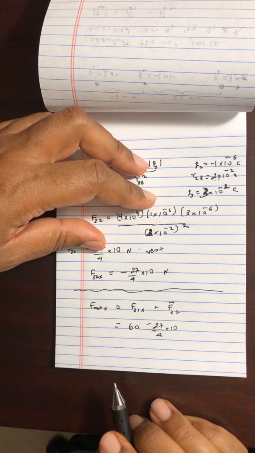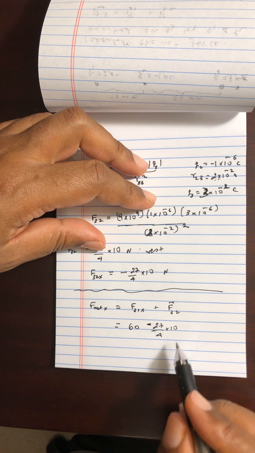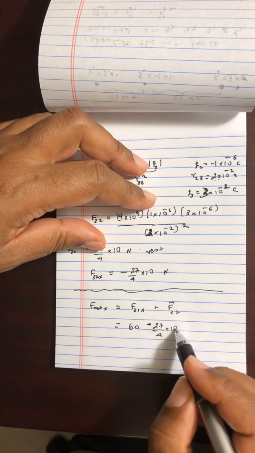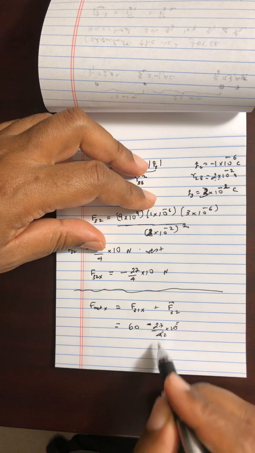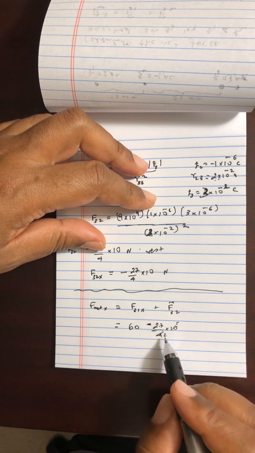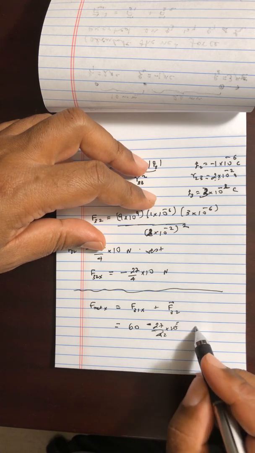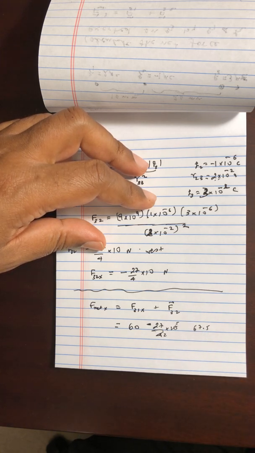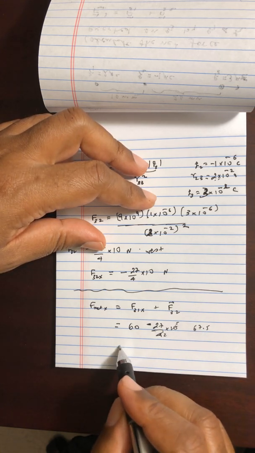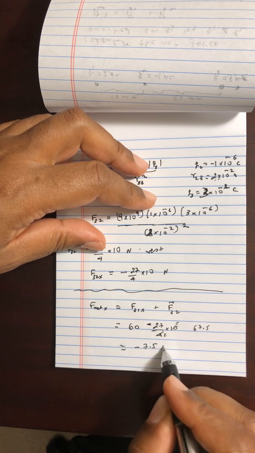Okay, so which one is bigger? We have this is by 5 by 2, so you got 13.5. This divided by this would be 13.5. 13.5 by 5 would be about 67.5, I think. 67.5. Okay, so this is approximately negative 7.5 newtons.